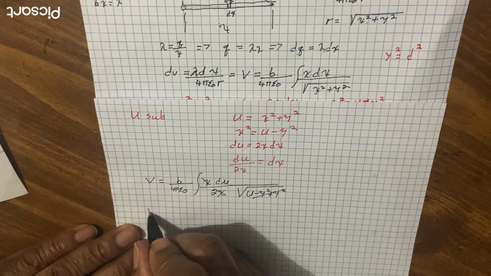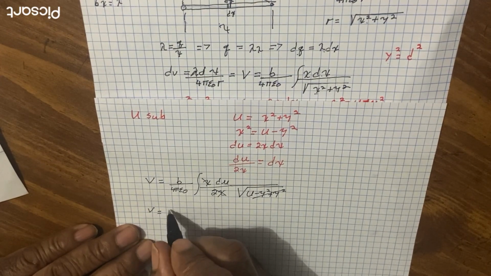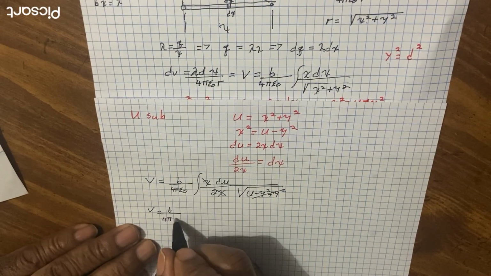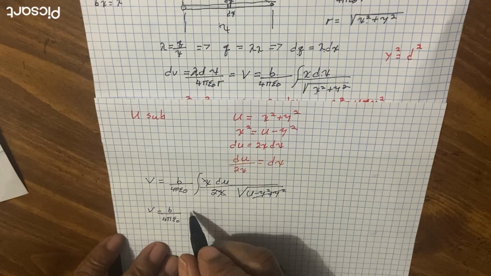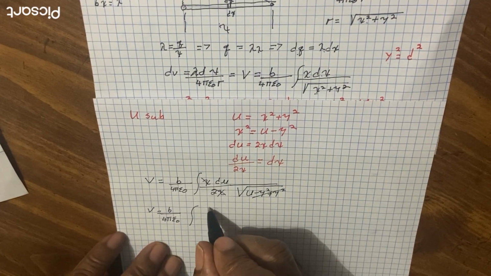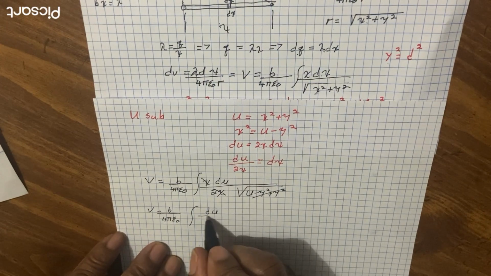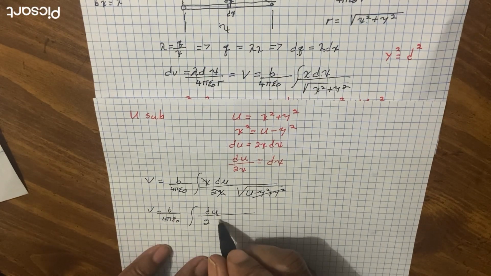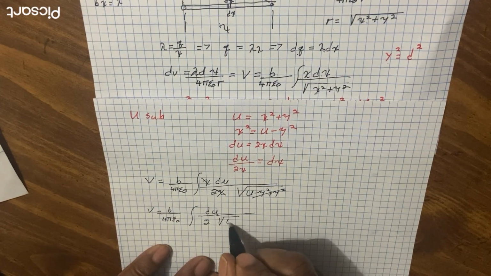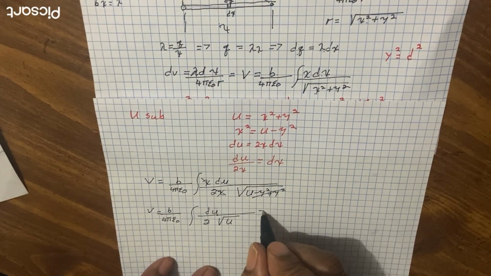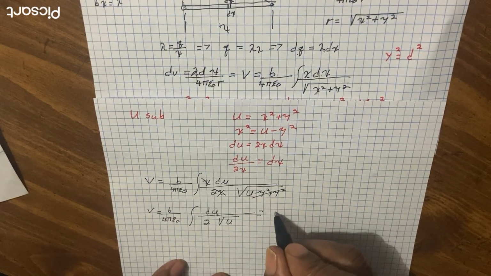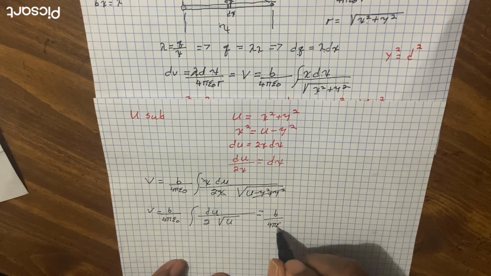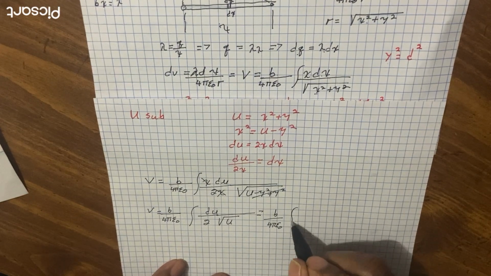And I'm left with V equals b over 4 pi epsilon naught integral of du over 2 root of u. And this will go to b over 4 pi epsilon naught integral.